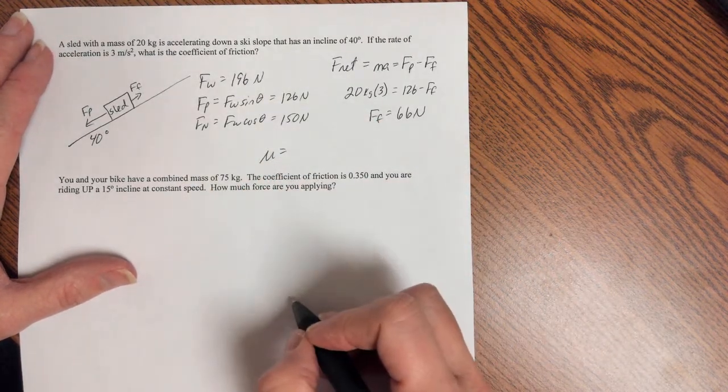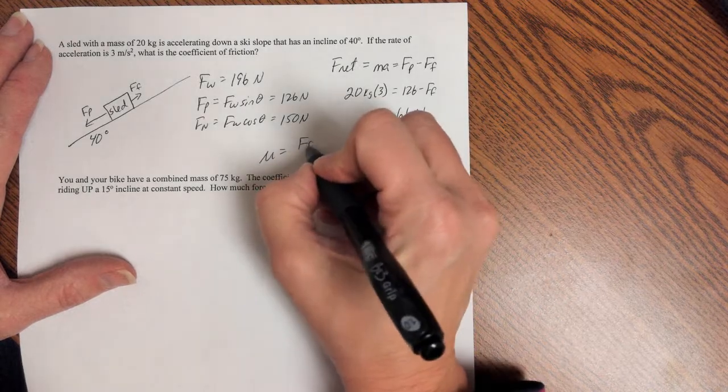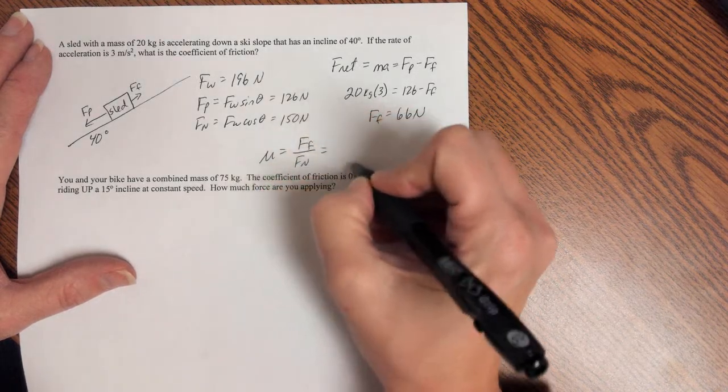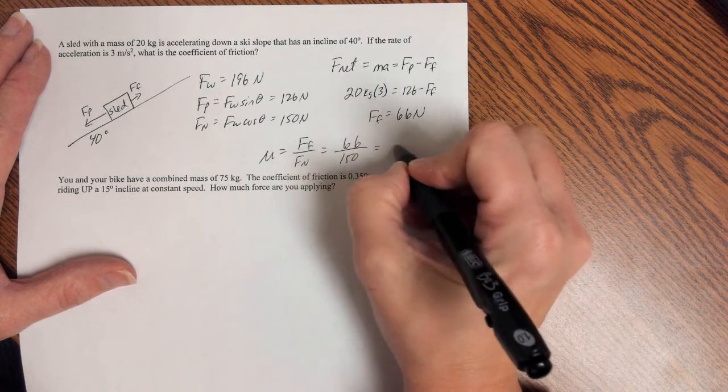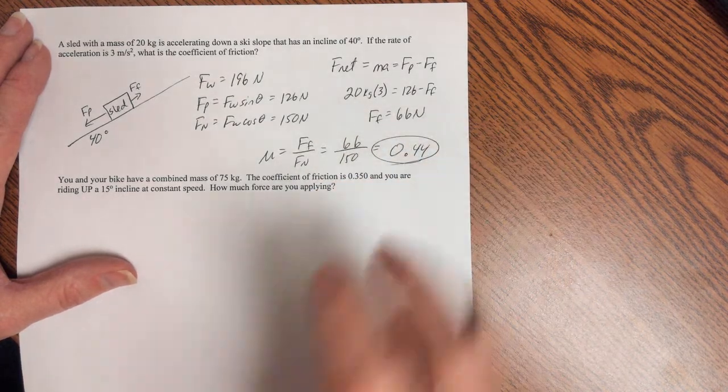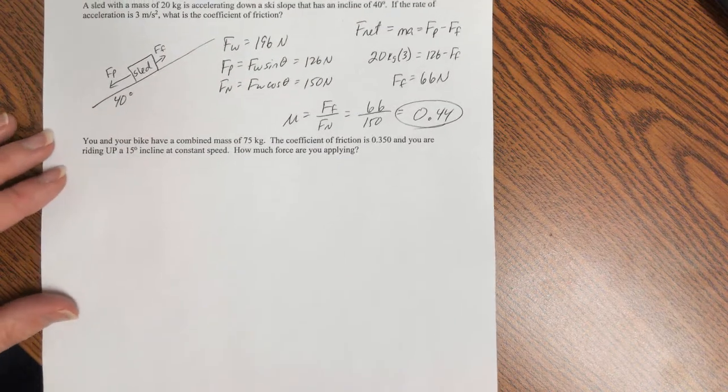Now we can figure out the coefficient of friction, which is the friction force divided by the normal force. So 66 newtons divided by 150. That gives us a coefficient of friction of 0.44.